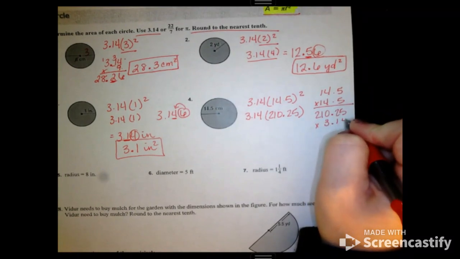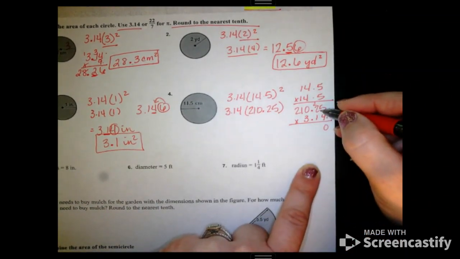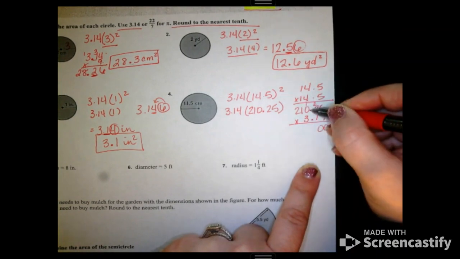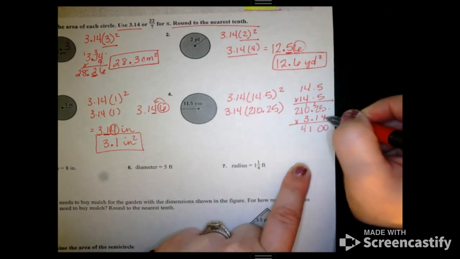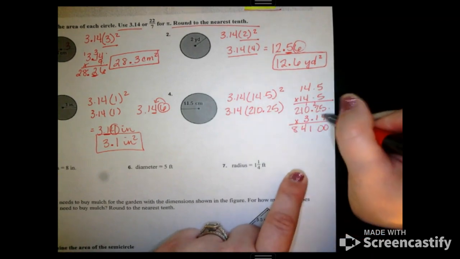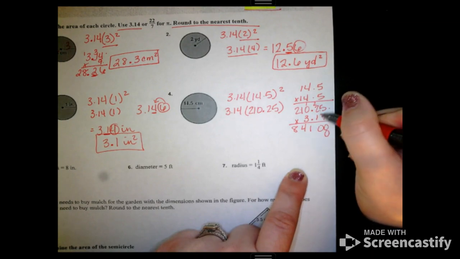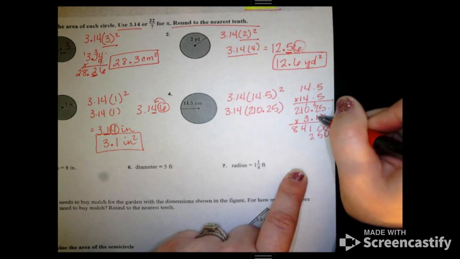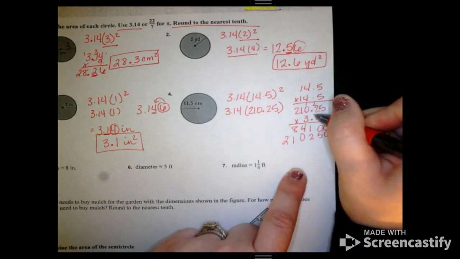So I have 3.14. All right, 5 times 4, 20. I carry my 2. 4 times 2 plus 2, 10. Carry my 1. Well, 4 times 0 is 0. So that would be 1. 4 times 1, 4. 4 times 2. Okay, so there was my 1 number. I'm done with it. What do I do right here? A 0. Okay, then I'm multiplying by 1. That's easy. 5, 2, 0, 1, 2.